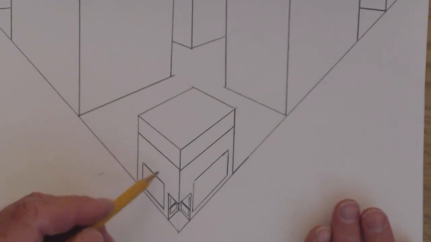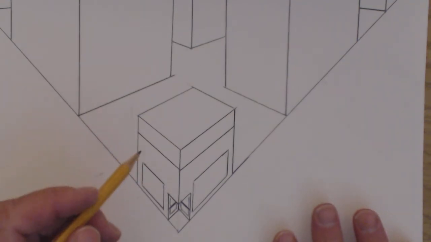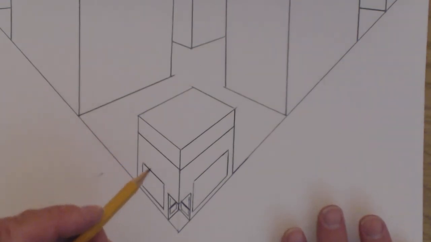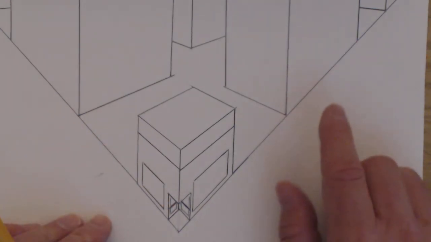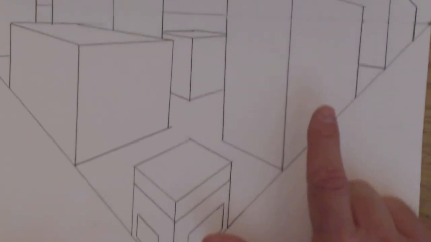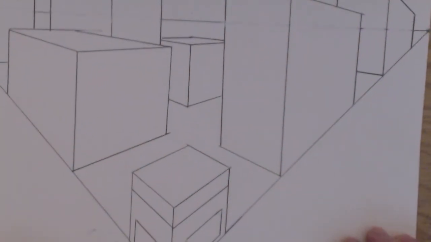And I can put some lettering and some signs in there. We could put an air conditioner up here. You can do all kinds of things for your businesses. We can also put an overhang in, something like that. I'm thinking I'll put an overhang on this building for you.